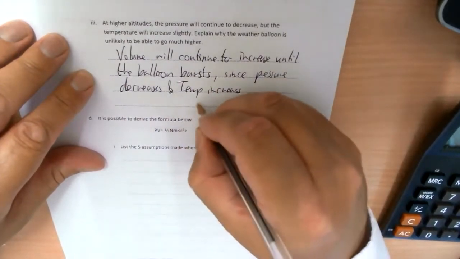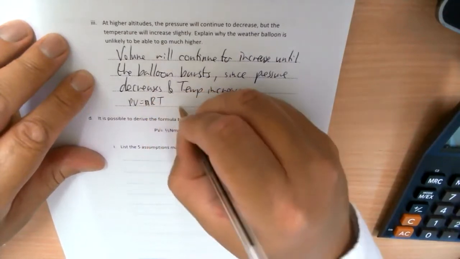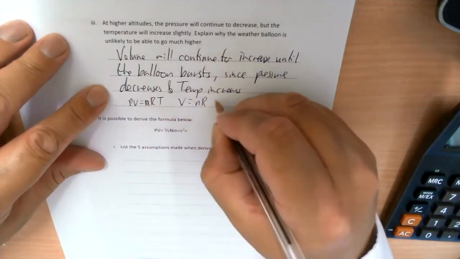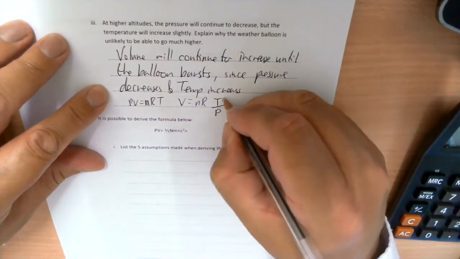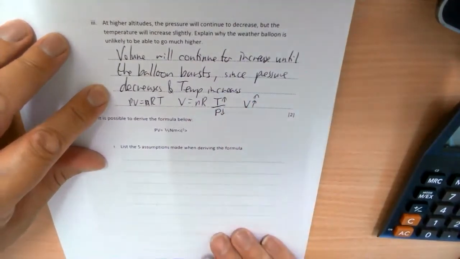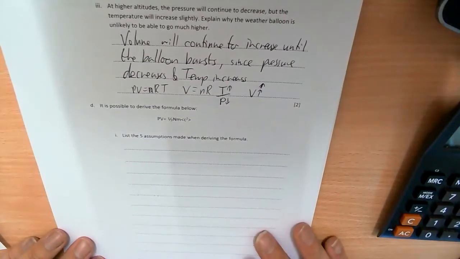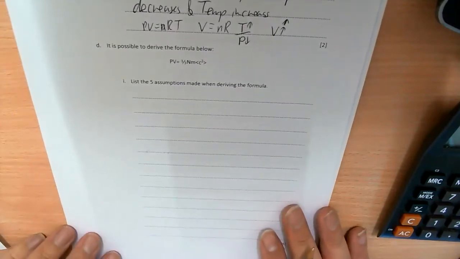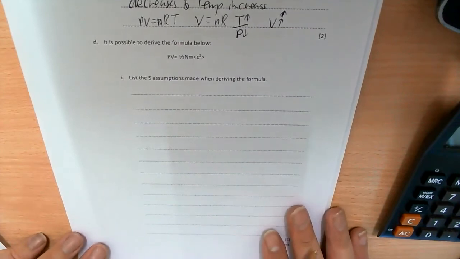Okay, you can even say if PV equals nRT, then the volume is going to be nR over T, well, multiplied by T over P. So T goes up, P goes down, V has to go up and up some more. Okay, so the balloon will burst. And that's actually what happens to weather balloons. That's how when you see that film footage of people sending helium balloons up to the edge of space, and then they suddenly fall back down. That's what actually happens. The balloon bursts.